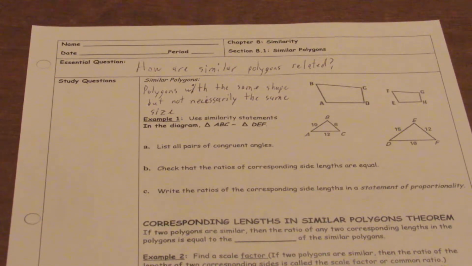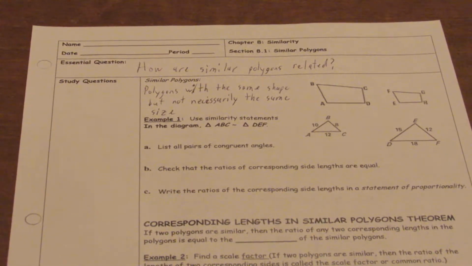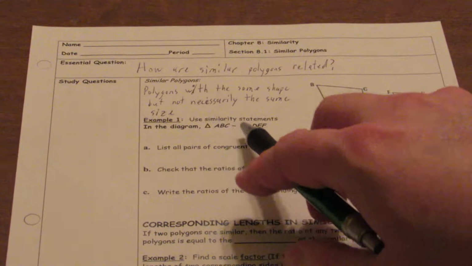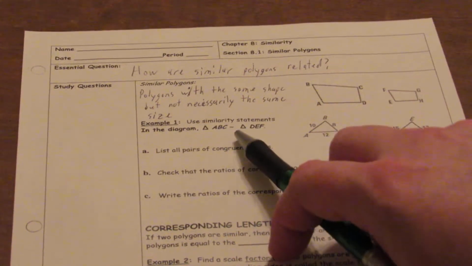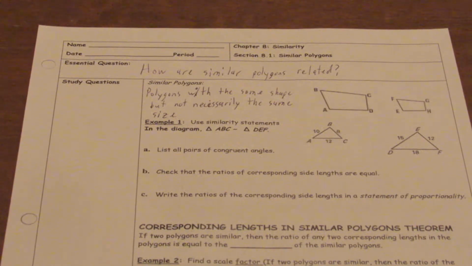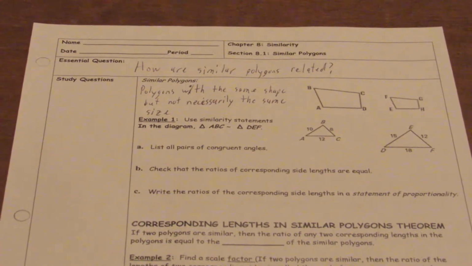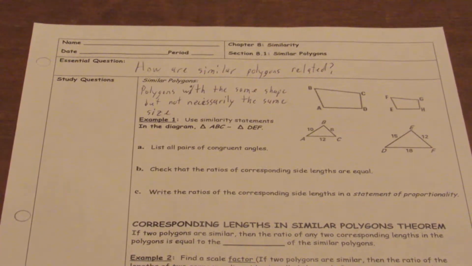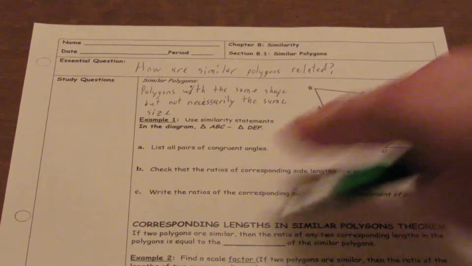So example 1, they give us the similarity statement. Triangle ABC is similar to triangle DEF. The tilde there, or the little squiggly line, is our similarity symbol. It's just above our congruent symbol, what's above the equal sign. We just have that by itself. It's similarity. And we have our two shapes here.